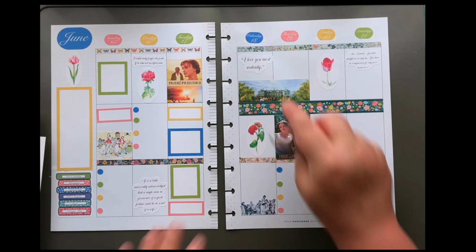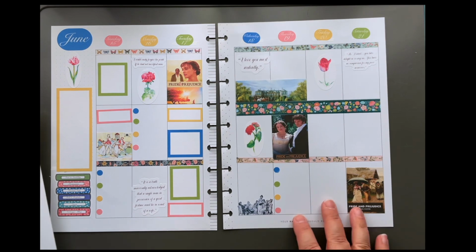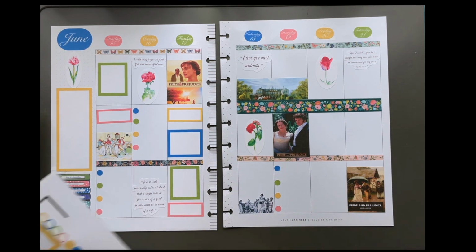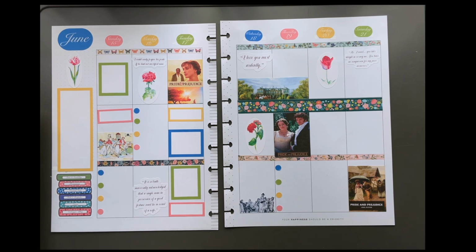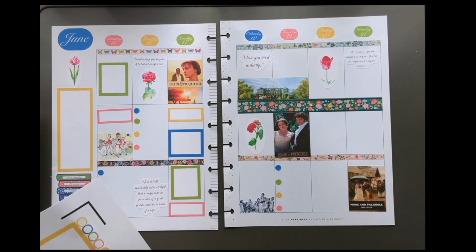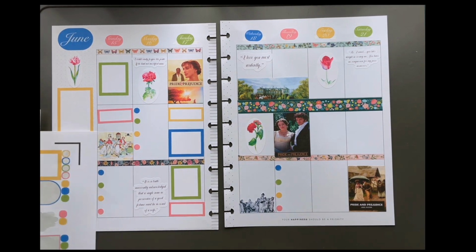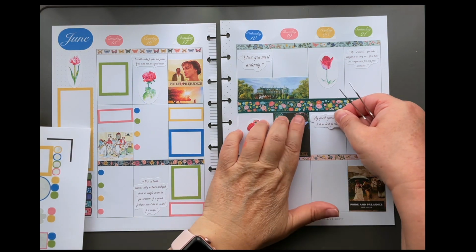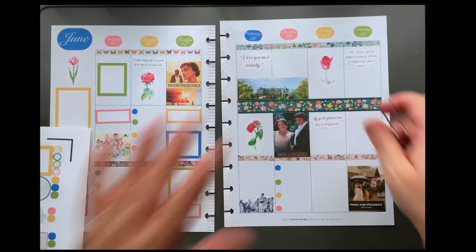She's very, very concerned with making sure her daughters get married because, like I said, if she doesn't, and if her husband should pass away, they will lose the house, they lose everything. So that is the main priority in her life, which you really can't blame her. And then I have another one that says, "My good opinion once lost is lost forever." And that's from Mr. Darcy.